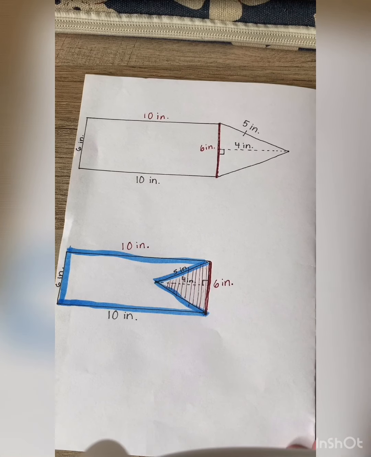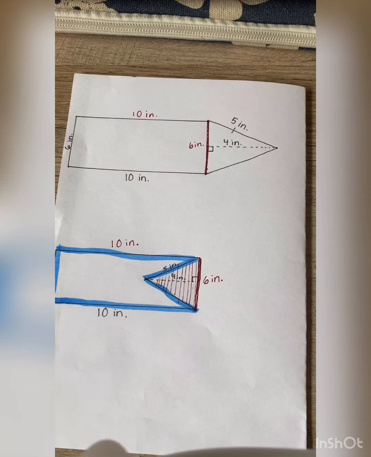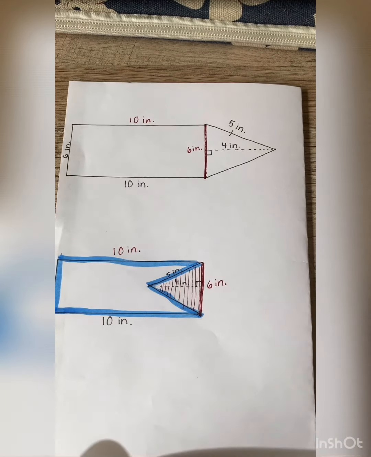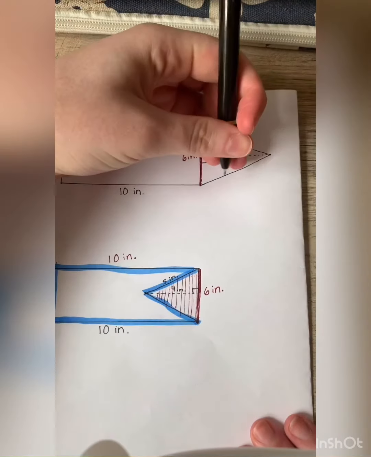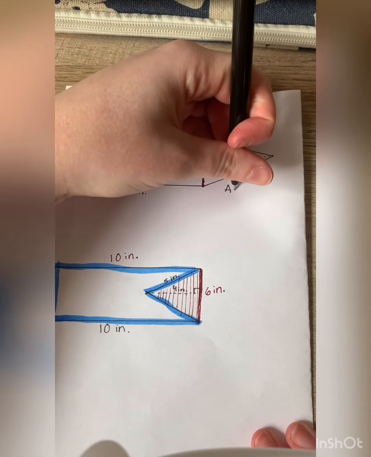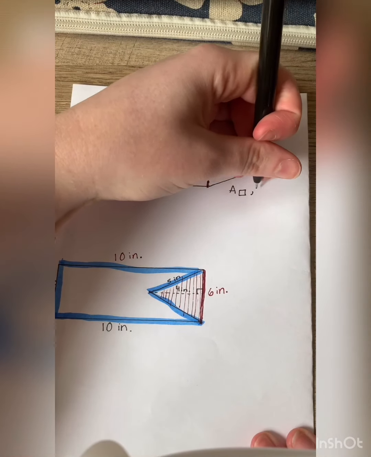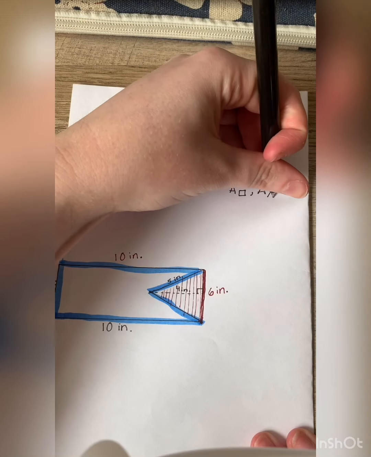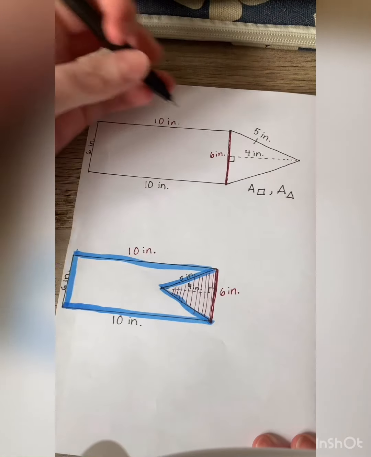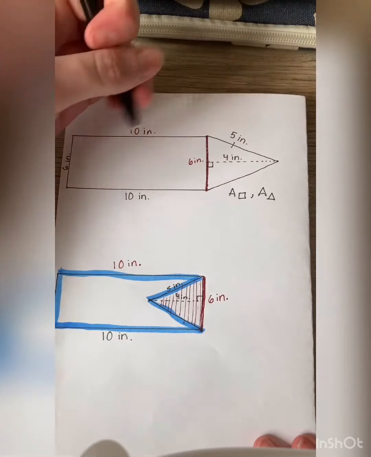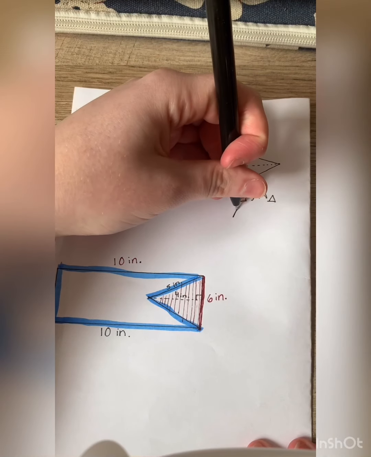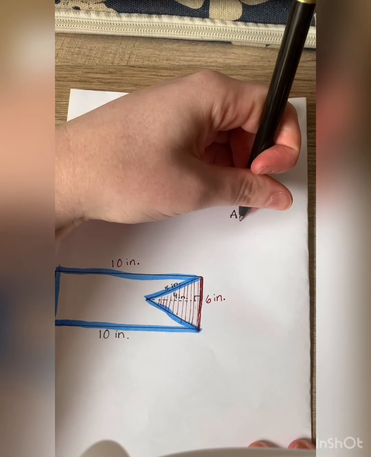So when I am planning my work for step 3, when I'm planning my work in these two shapes, I know that I definitely have to find the area of the rectangle. I definitely have to find the area of a triangle. And in this example, because they're just two attached to each other, I need to add the two together.